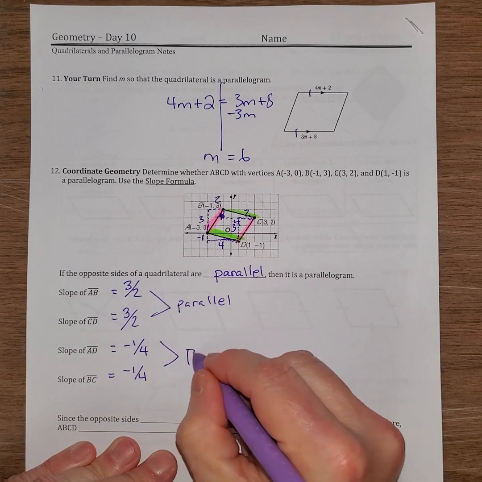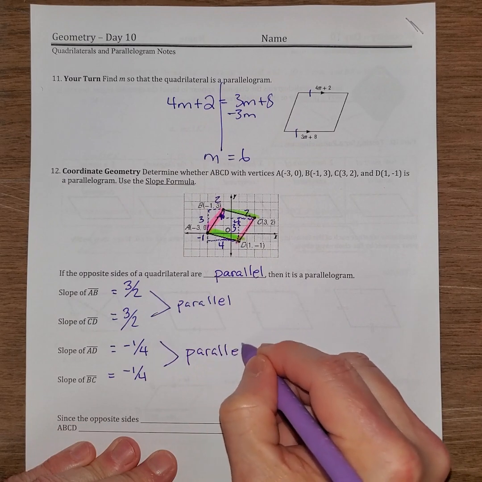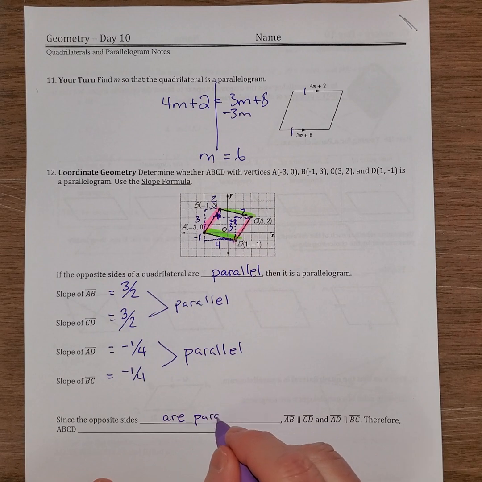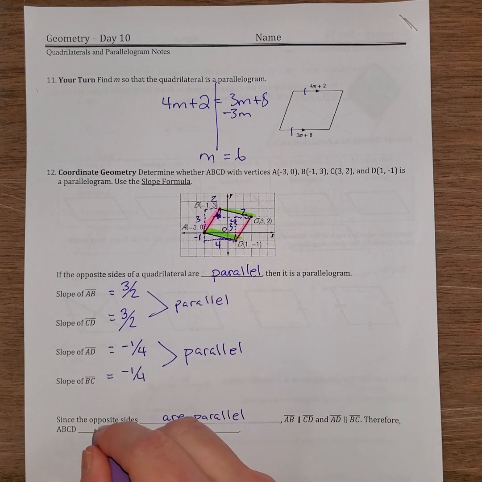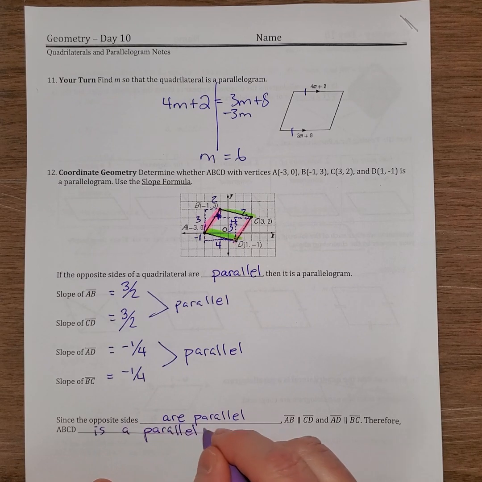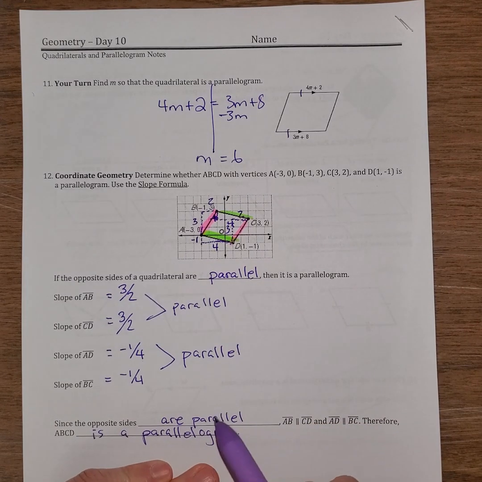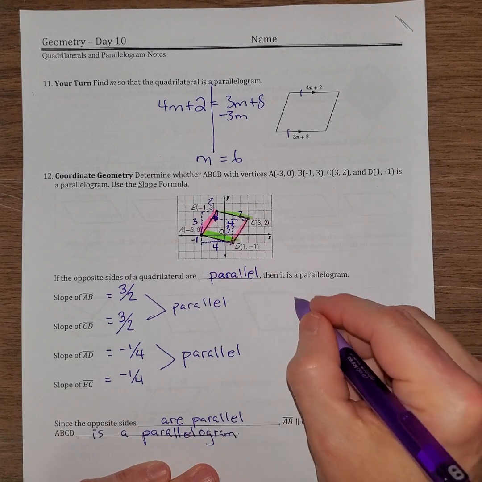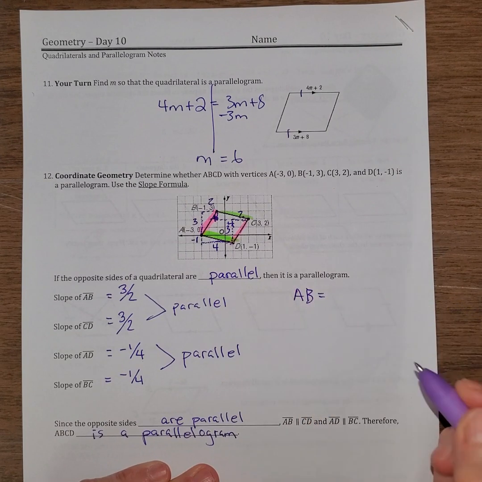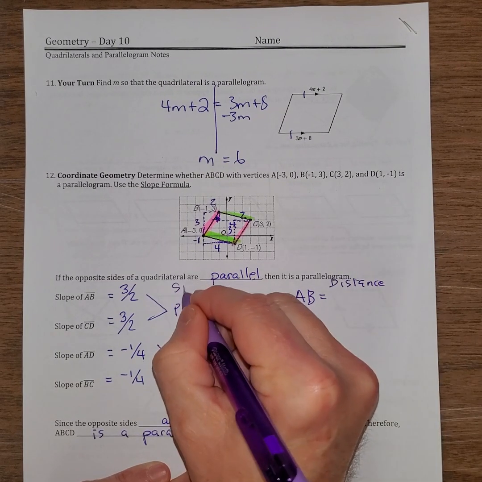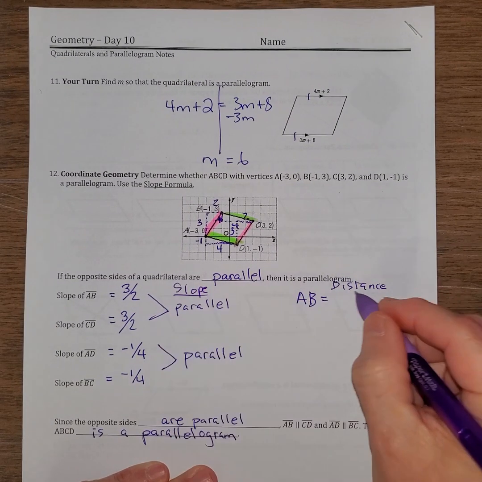All right, so these are parallel, and if both pairs of opposite sides are parallel, then ABCD is a parallelogram. Yay! Okay. And while I'm at it, let's talk about length or distance. What is the length of the two pink sides? AB, how long is it? What is the distance? Those were slope, right? This is distance.